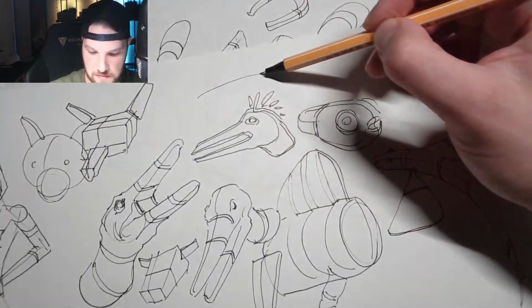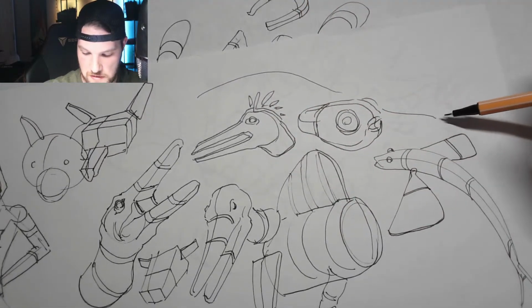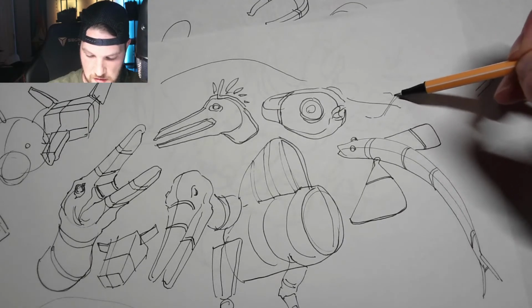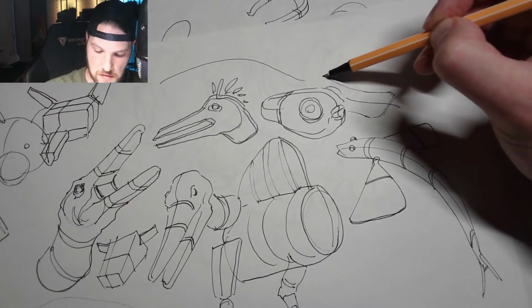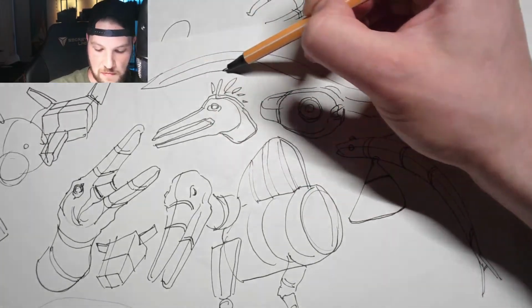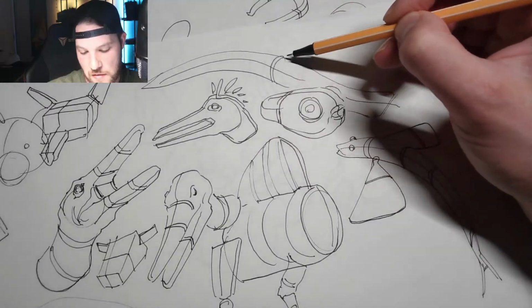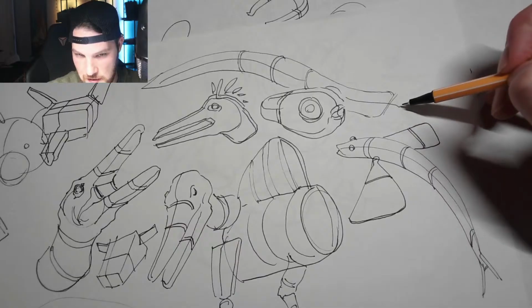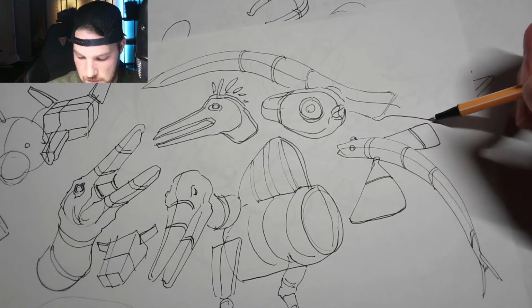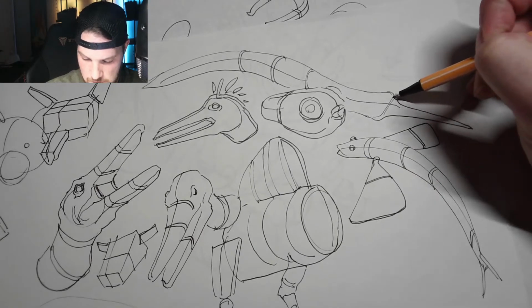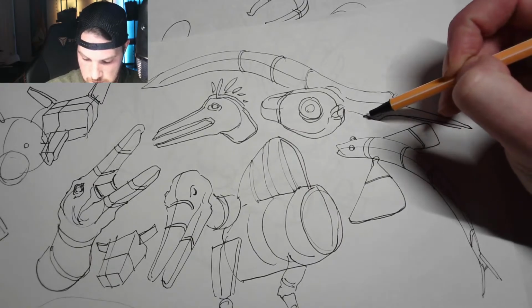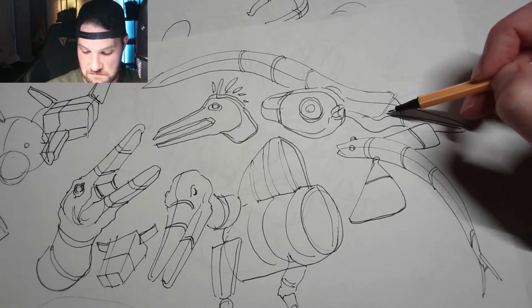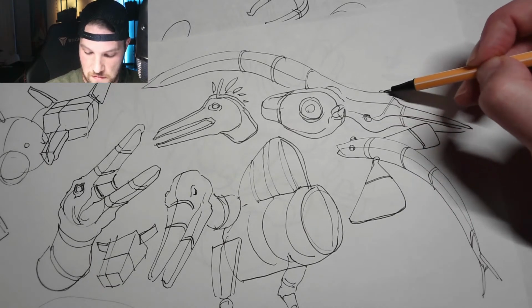So all these very simple shapes. When you mess up, that's fine. Maybe you can come up with something based on your imagination. As long as it shows some structure, it's good.